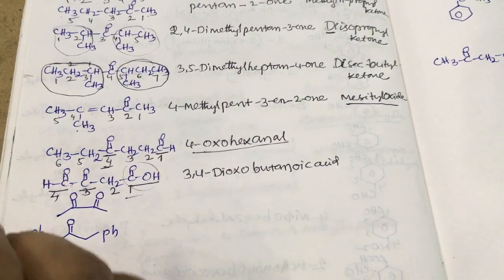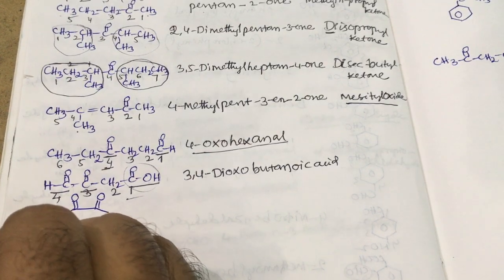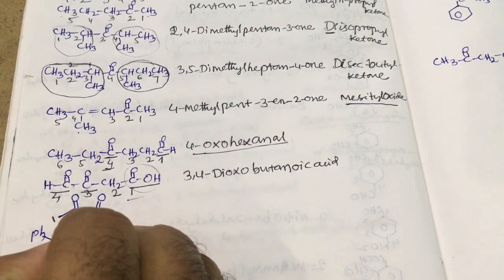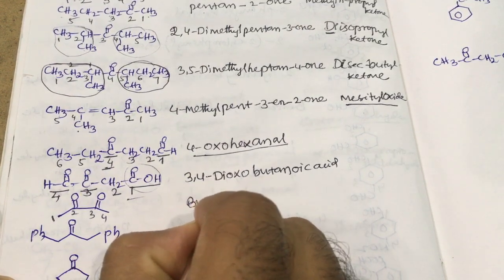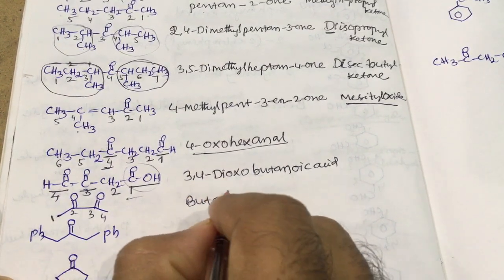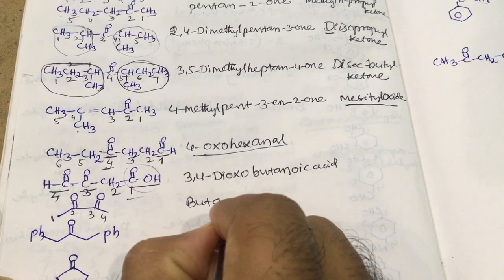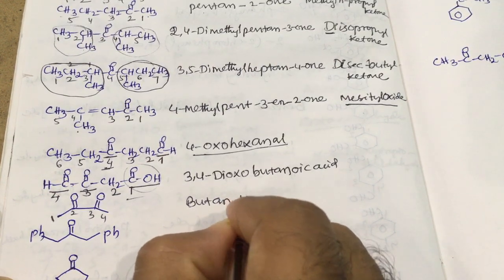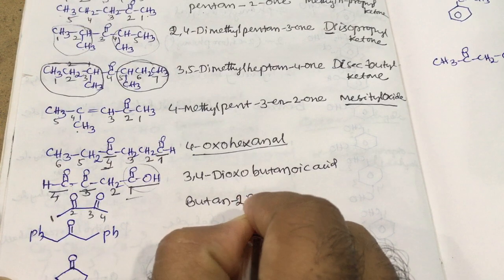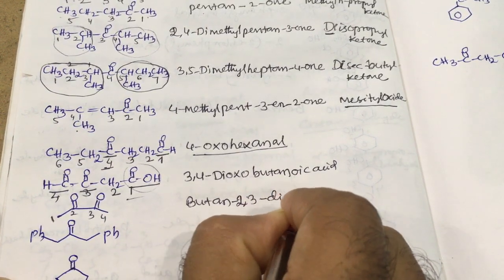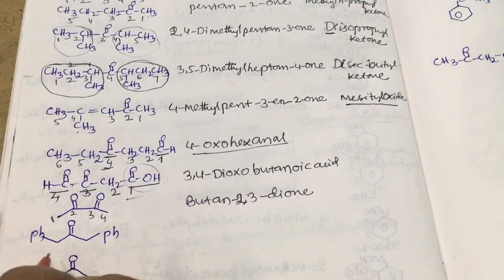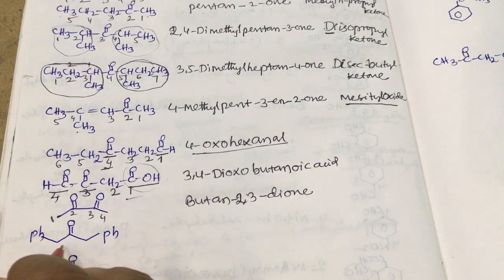Okay, so next, 1 2 3 4, total 4 carbons are there. Butane, remove E, and here the second position, third position keto is there, that is called 2,3-dione. Next, only consider the carbon chain.